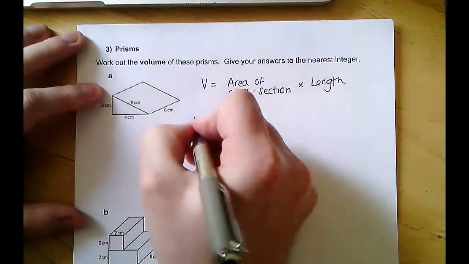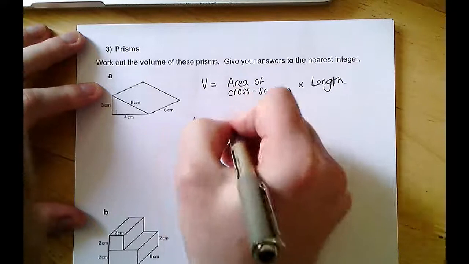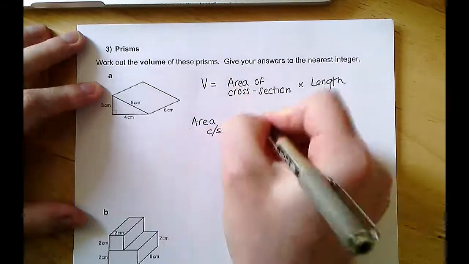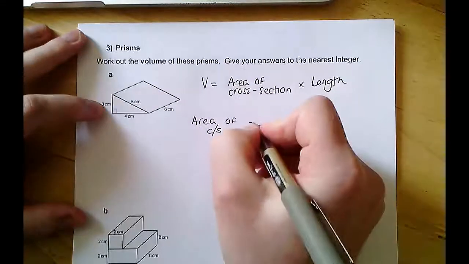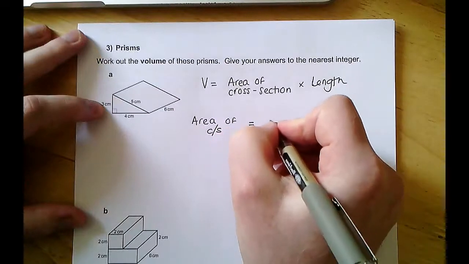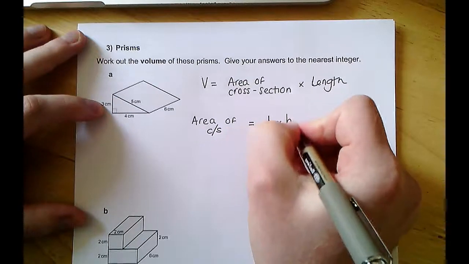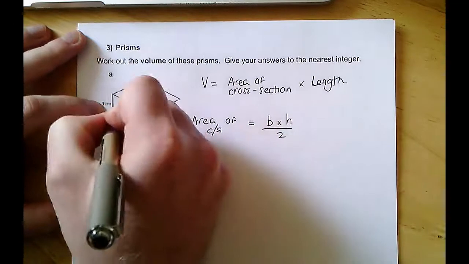So area of the cross section, in this case, which is the triangle, so that's base times height divided by 2, so it's this triangle here.